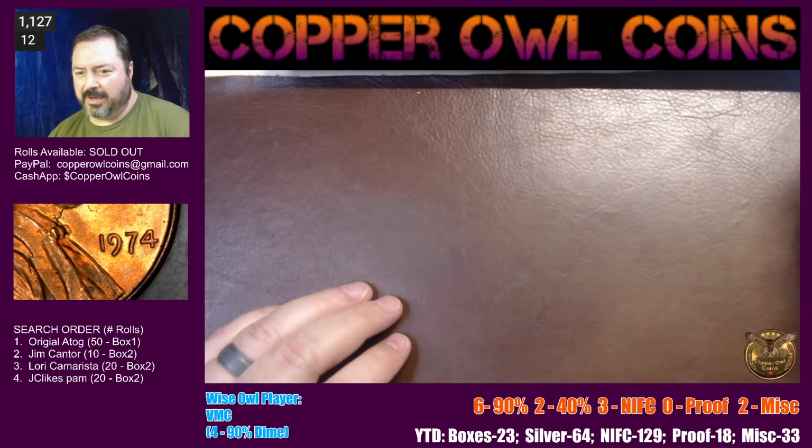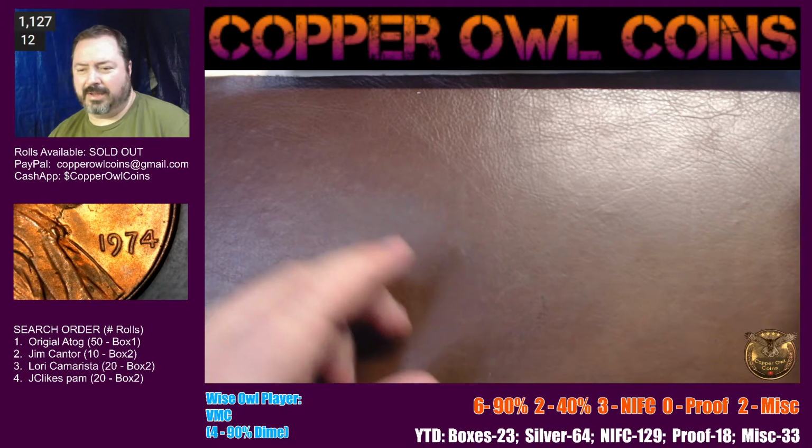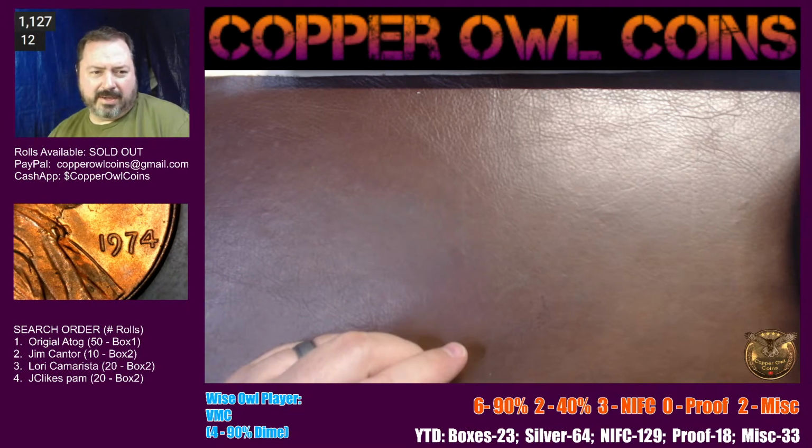Well, I'm not finding the hertz for a refresh rate on the coin cam. Oh, on the coin cam? Oh, yeah, the microscope. Wonder if I can configure this. Yeah, I'm not seeing what I can do on that in OBS.